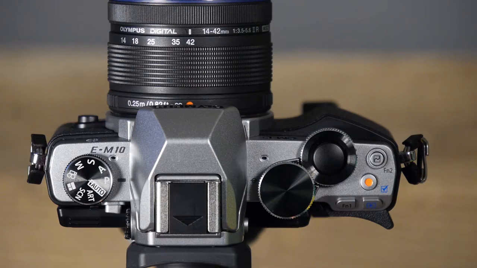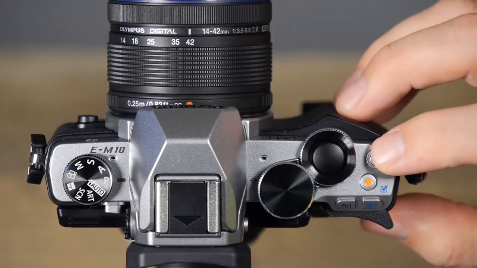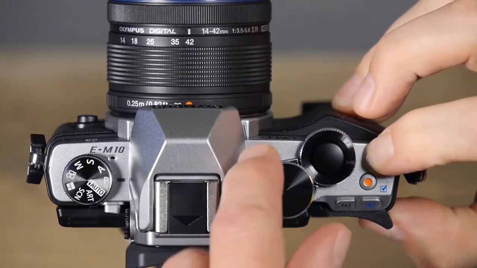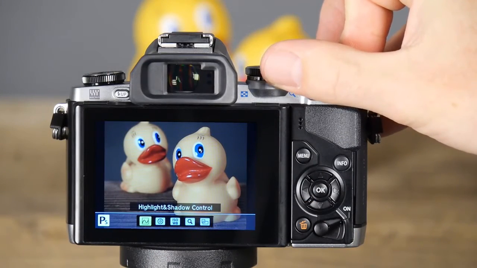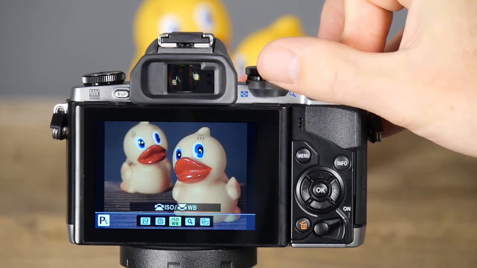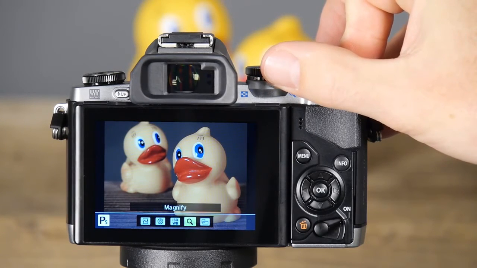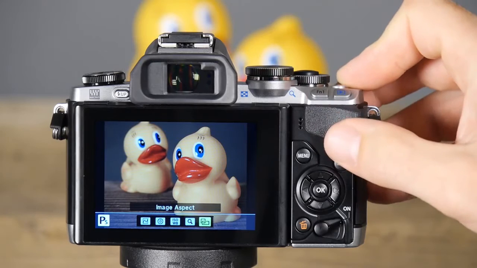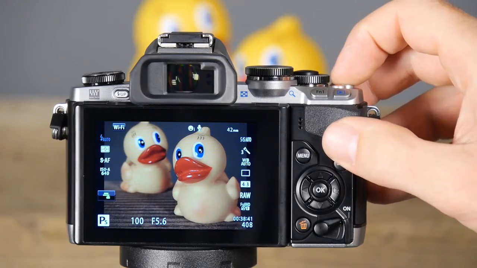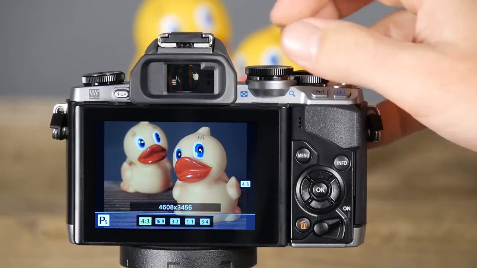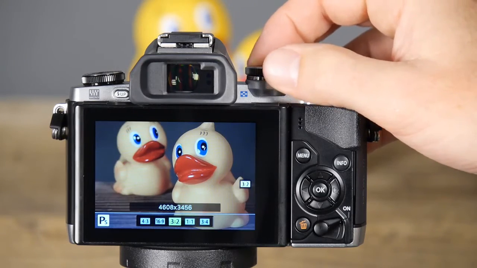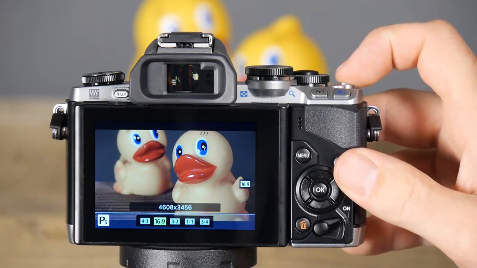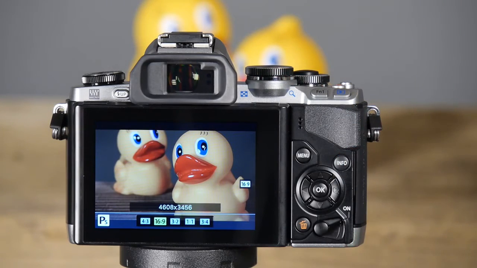As the multi-function button, it can be customized with one of 4 different functions. To choose a function, press and hold the button while rotating either the front or rear dial. You can choose from highlight and shadow control, color creator, ISO white balance options, magnify zoom frame, and image aspect. Once you've selected a function, simply press the Function 2 button and then rotate either the front or rear dial to make adjustments. You can customize the Function 2 button with one of almost 25 different options in the custom menu.